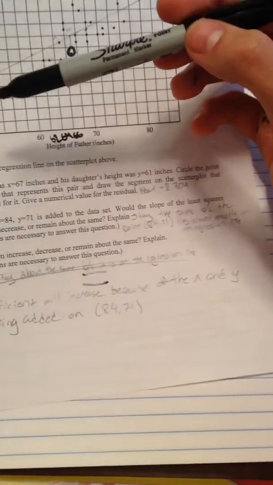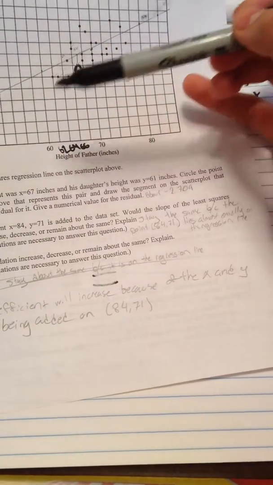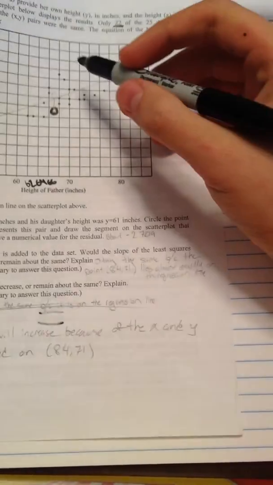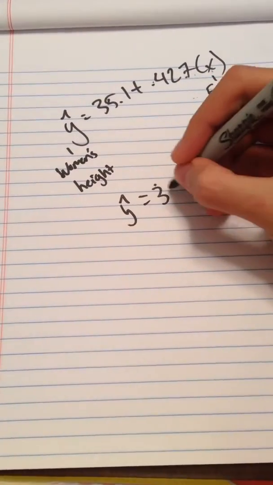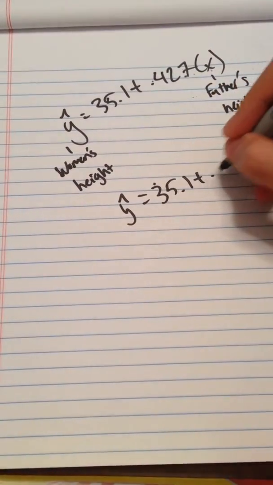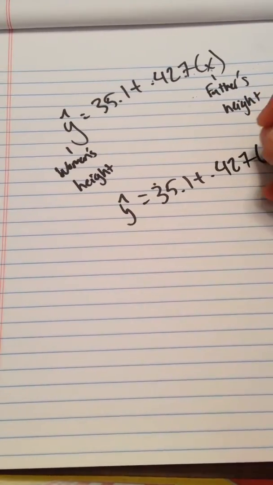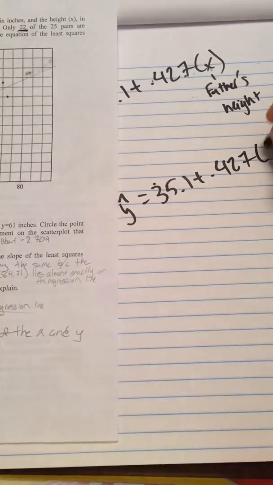So in the question it says the father's height was 67. So just plug in 67 for the x value because that's going to be on the regression line. So you would get y hat equals 35.1 plus 0.427 times 67 inches.